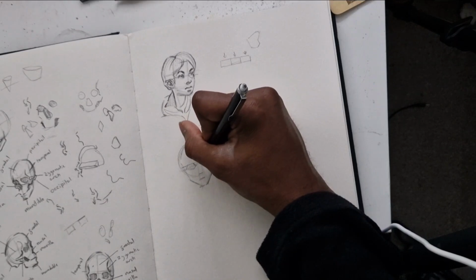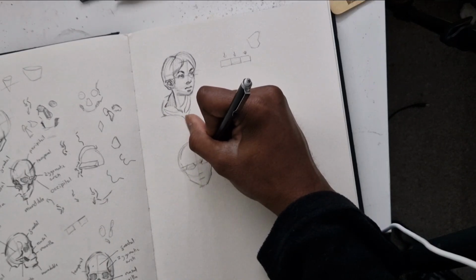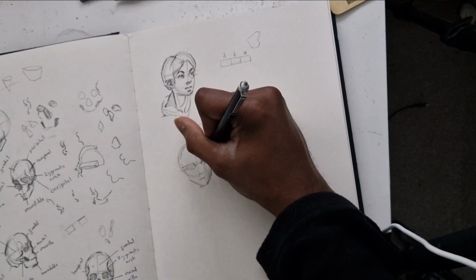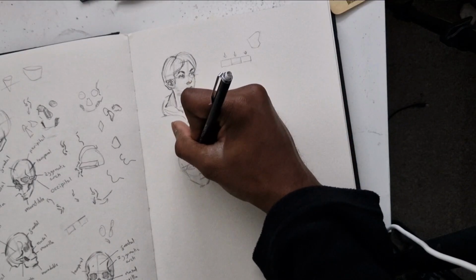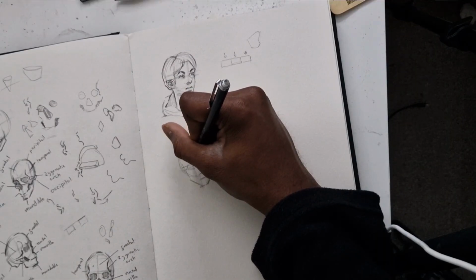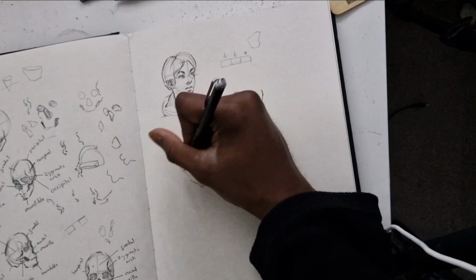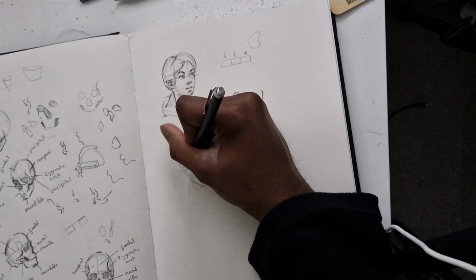Just gonna find where I think the upper half of the eyelid is sitting on that side, and then I'm gonna find it on this side. Where's that upper half of the eyelid?